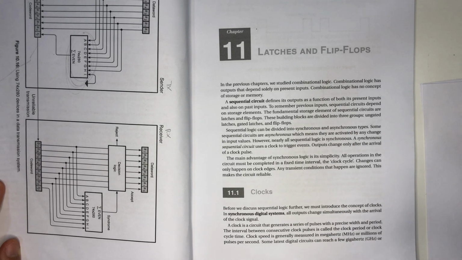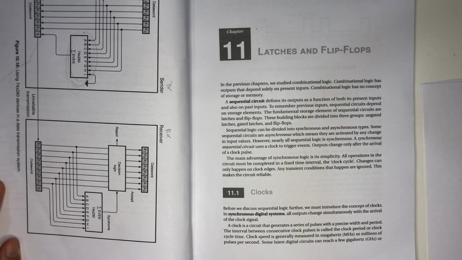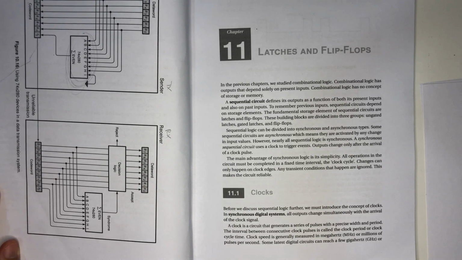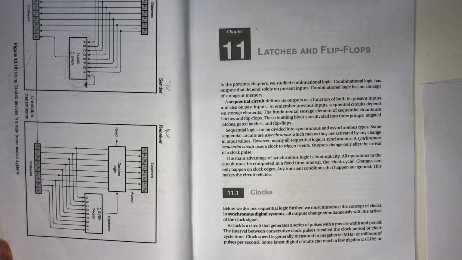It will consider past input as part of its function, so there will be a loop back, for example from the output going back to the input. This means there will be some reference to the past inputs, which can be taken from your output.